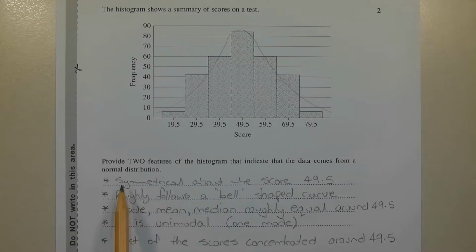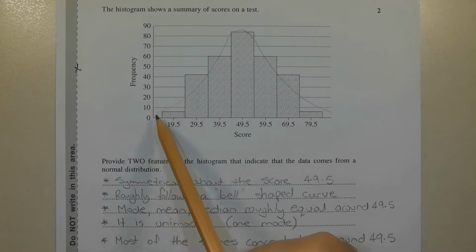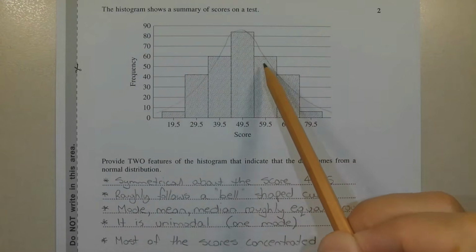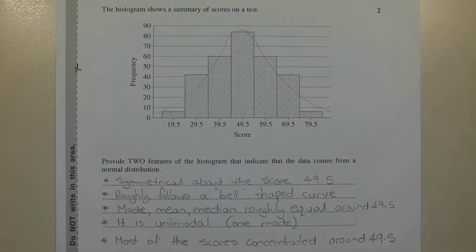Now the first feature is that the histogram is symmetrical about the score 49.5, so it's neither negatively skewed or positively skewed. It roughly follows a bell-shaped curve. Now I've sketched a bell-shaped curve, or at least something that resembles a bell-shaped curve, on top of the histogram. The mode, mean and median are roughly equal around 49.5. It is unimodal, that is, there is only one mode. And most of the scores are concentrated around 49.5.